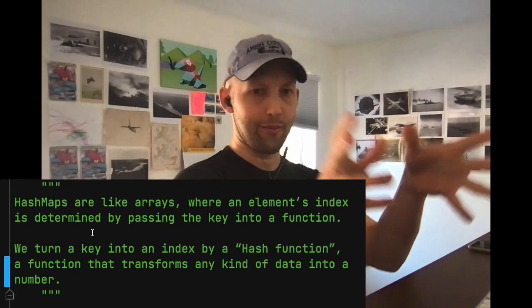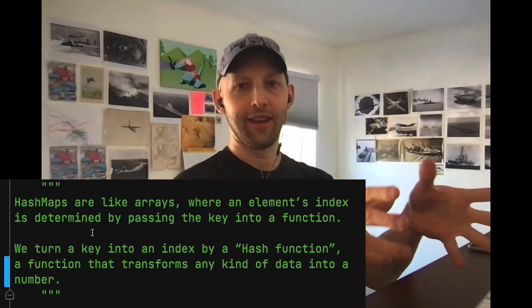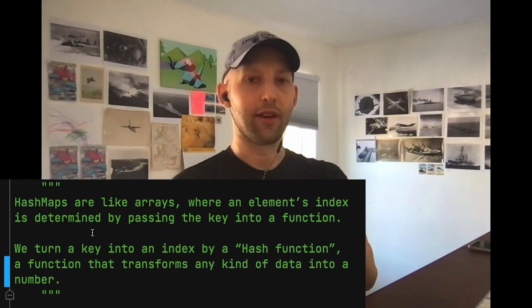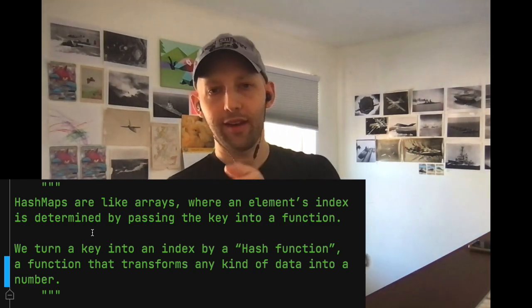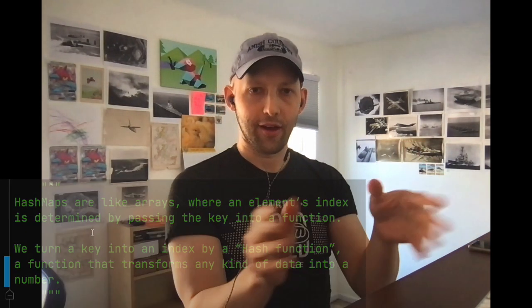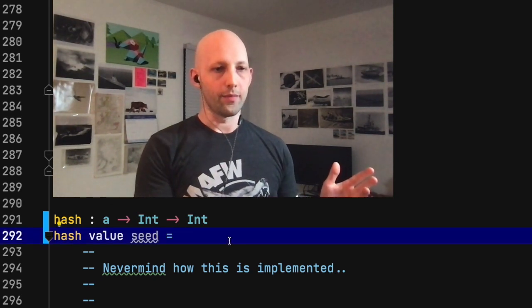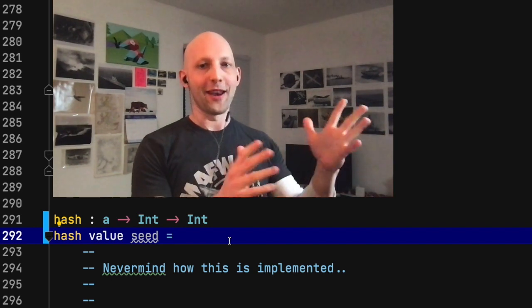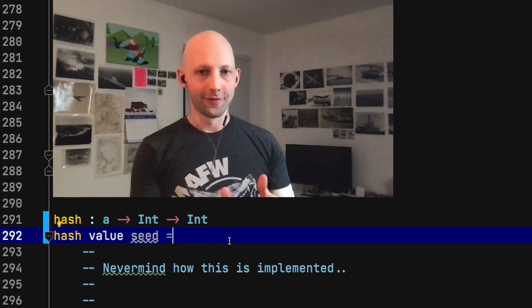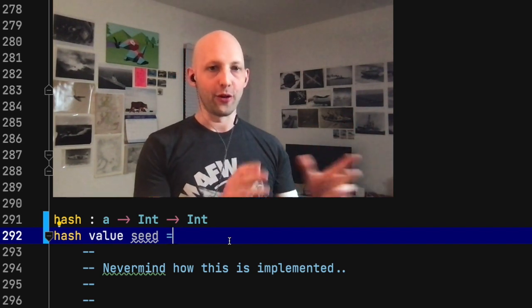We need to convert some data that is the key into a number, which will be the index. And we need to do that in a way that will work when we put things in and when we get things out, so we get the same value, right? So we turn a key into an index by means of a hash function. Maybe you already know what a hash function is, but a hash function takes anything really, and then it gives you a number. And the number is unique to the input.